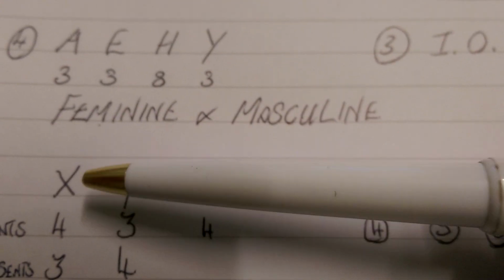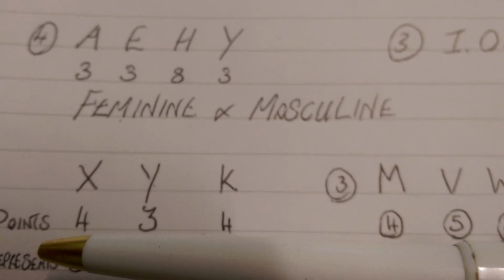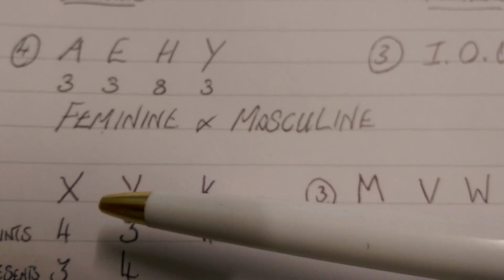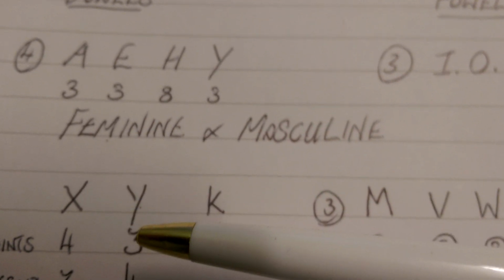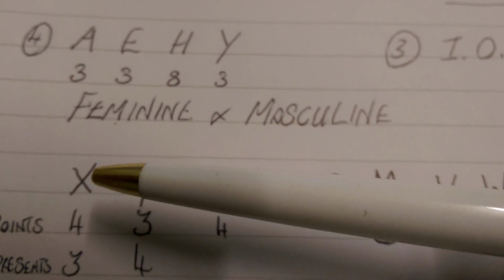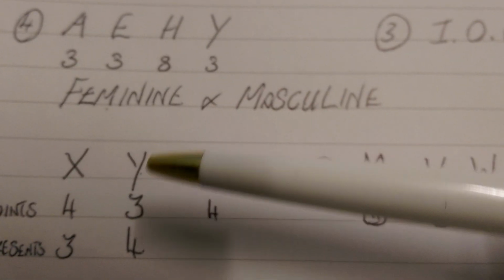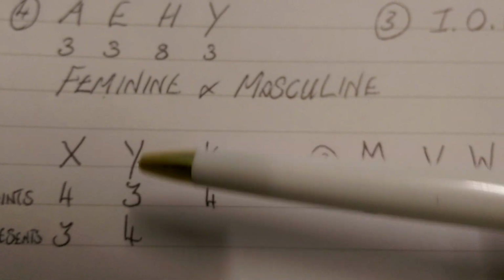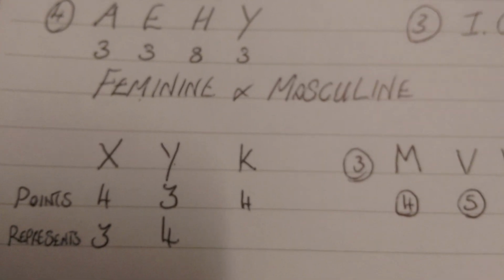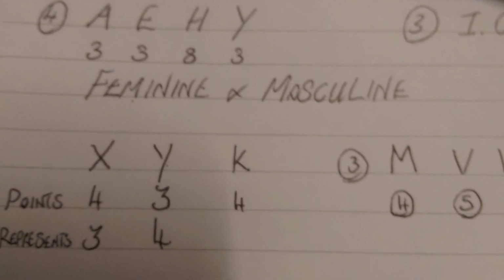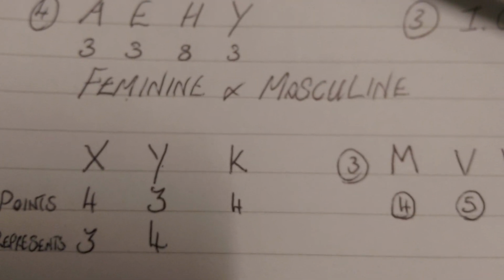Now the X obviously is the X chromosome and the Y chromosome. The actual points you've got there are 4 for the X and 3 for the Y, but it also has a duality in it, in that the feminine is represented by the number 3 and the masculine is represented by the number 4. So there's the duality, your masculine and feminine sides of the brain, which is the 10% masculine, your left side brain, and the 90% feminine, which is the subconscious.